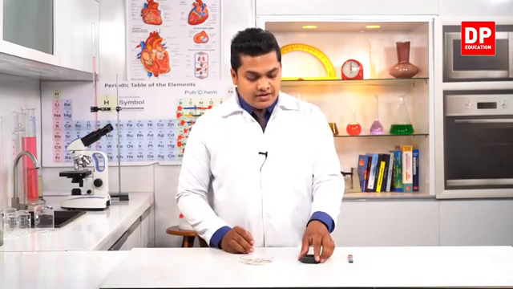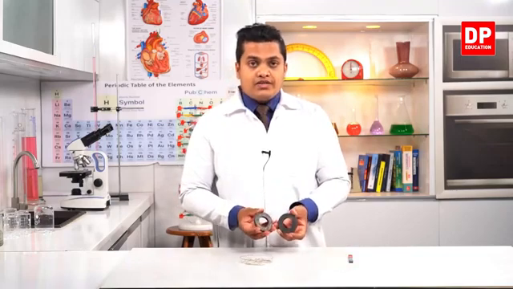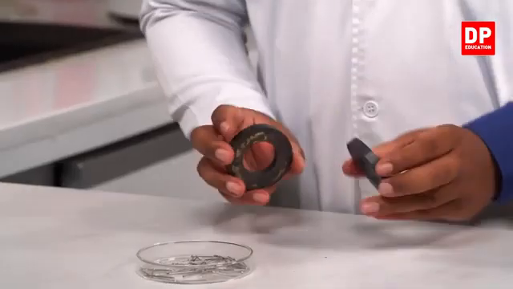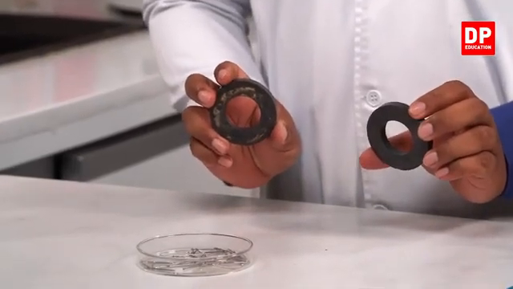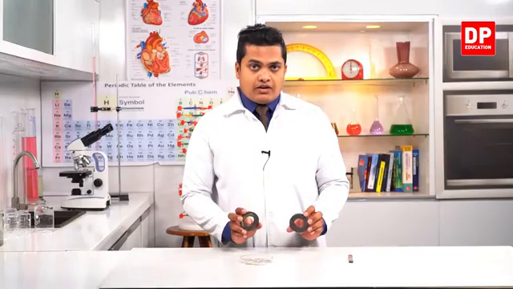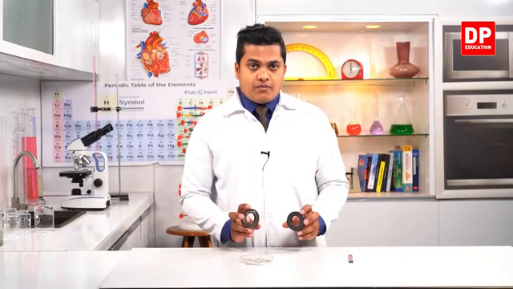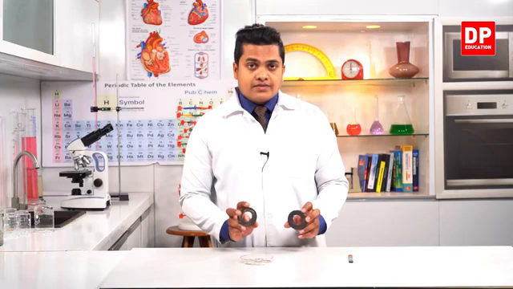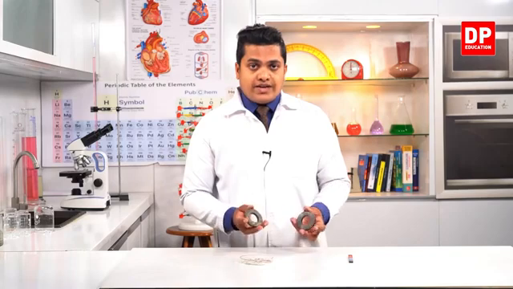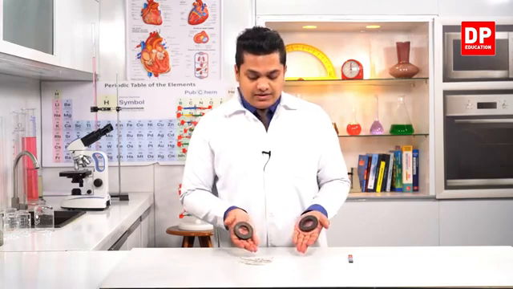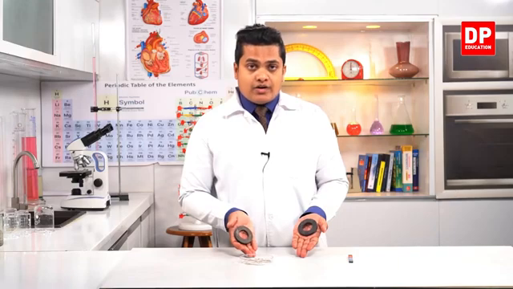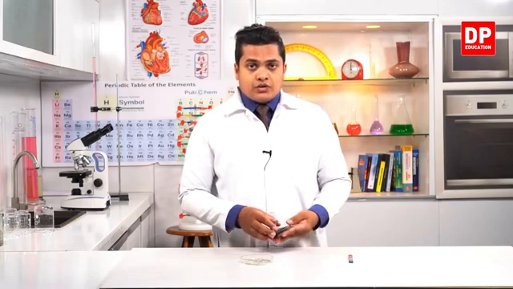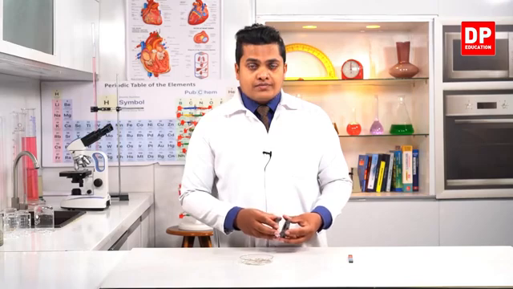I have some powerful magnets with me right now. As I told you a while ago, these magnets are made from ferrite, and these are more powerful magnets. That's why they are black in color. This ferrite material is black in color, iron oxide. So these are more powerful magnets.